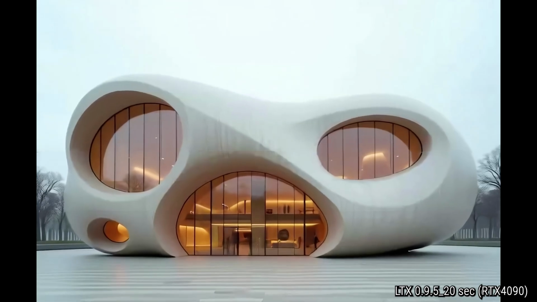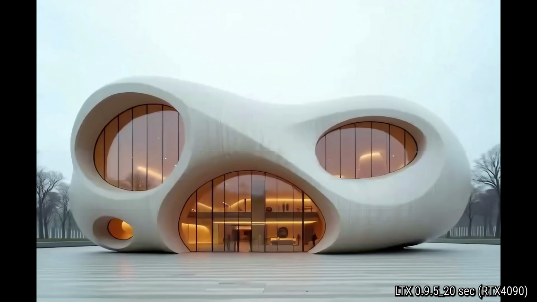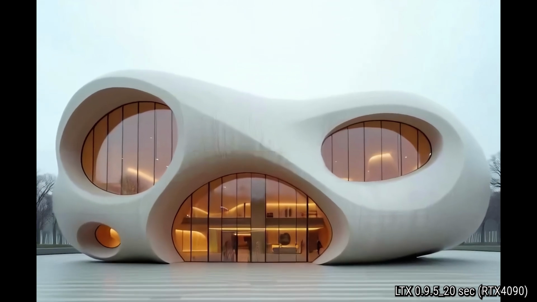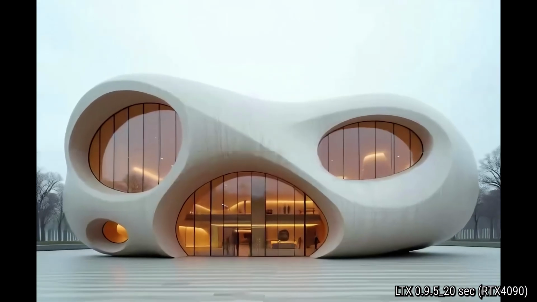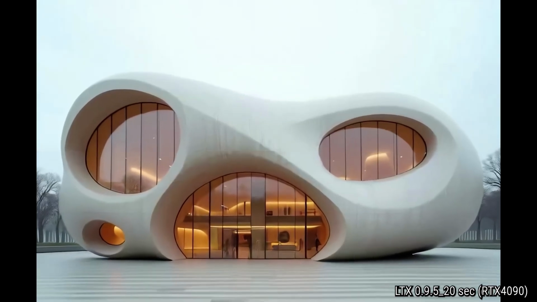The first one we're going to look at is probably my least favorite, and it's LTX 0.9.5. When we look at it, it captures pretty well the geometry overall. Just all the details around the texture, it sort of put a filter on it, and it's not quite nice. Everything feels very blurry. So that's why 0.9.5 is my least favorite.